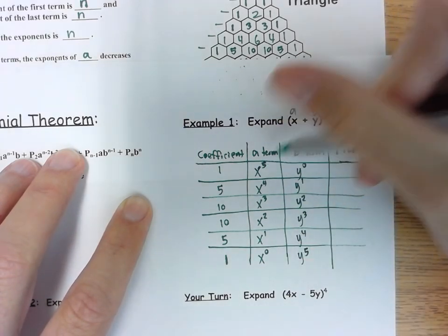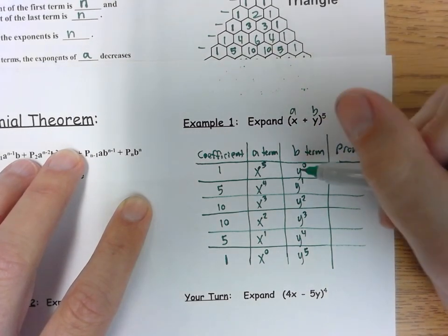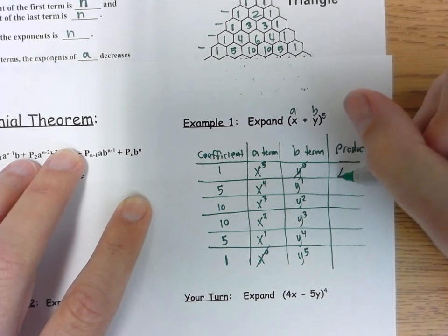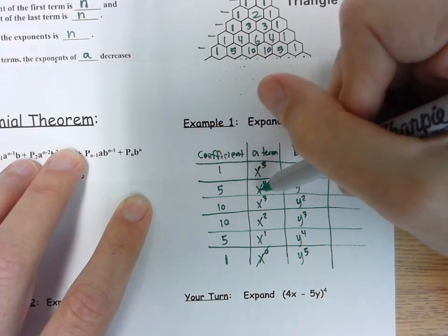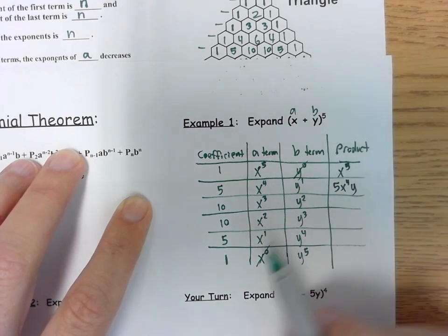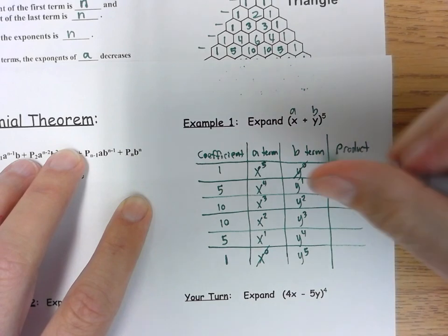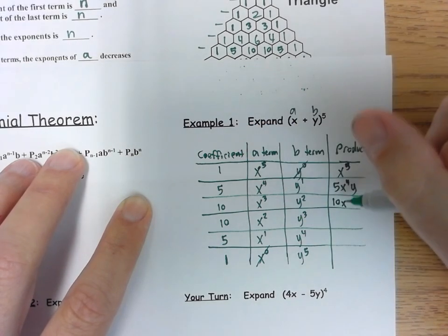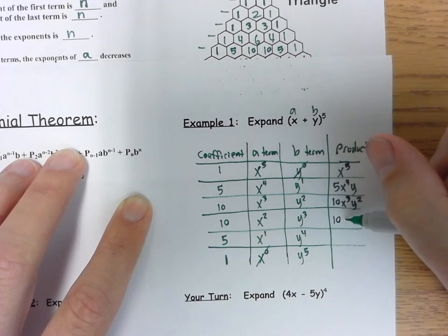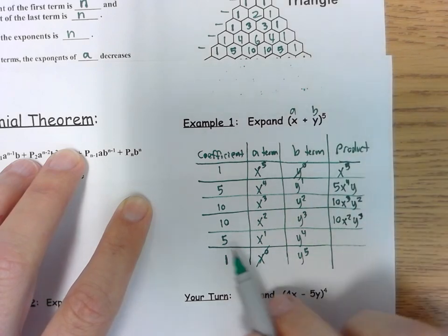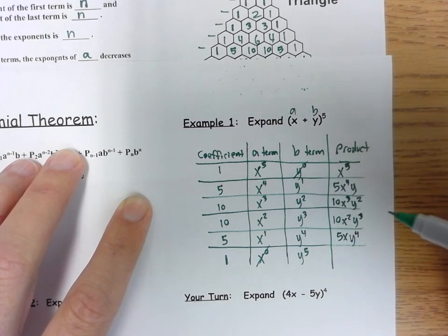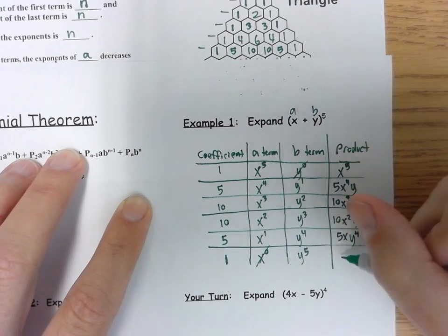We want our exponents to add to the exponent here, so 5. Well, anything to the 0 power is 1, so that can cancel out. This is going to be 1 times x to the fifth, which is x to the fifth. This is going to be 5 times x to the fourth times y to the first, which is y. So 5x to the fourth y. This will be 10 times x cubed, y squared. This will be 10x squared, y cubed. And this will be 5 times x times y to the fourth. And there's no x here, so it's 1 times y to the fifth, or just y to the fifth.